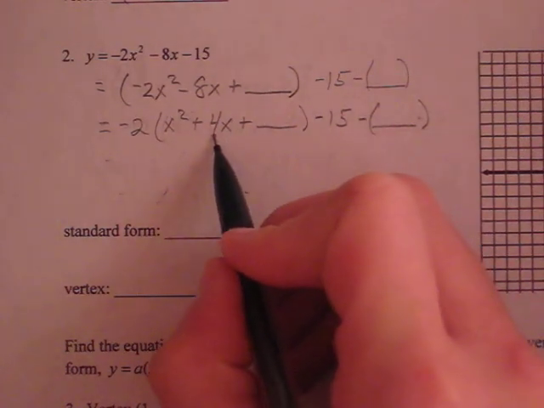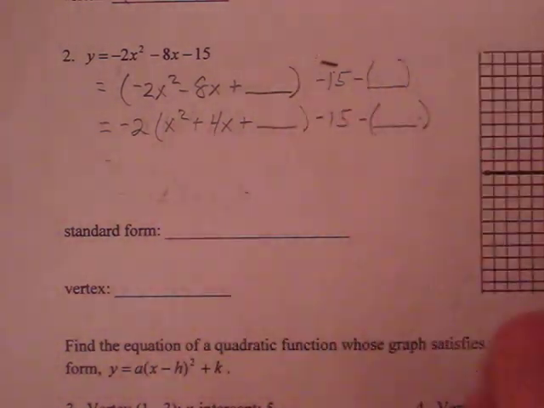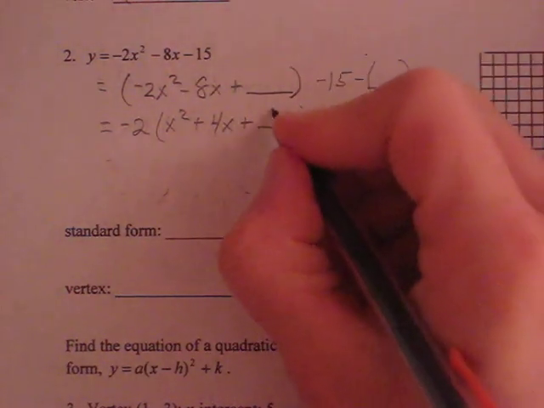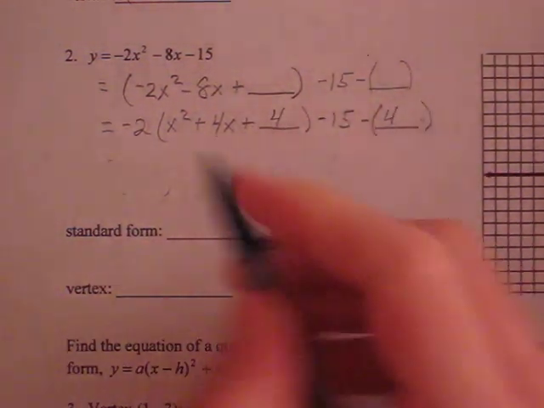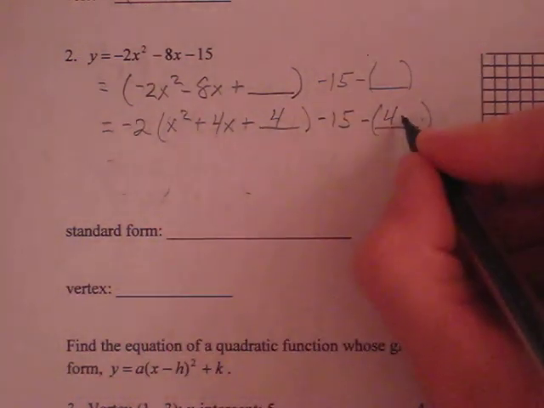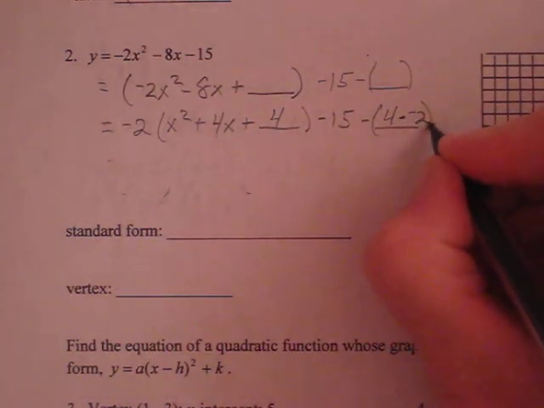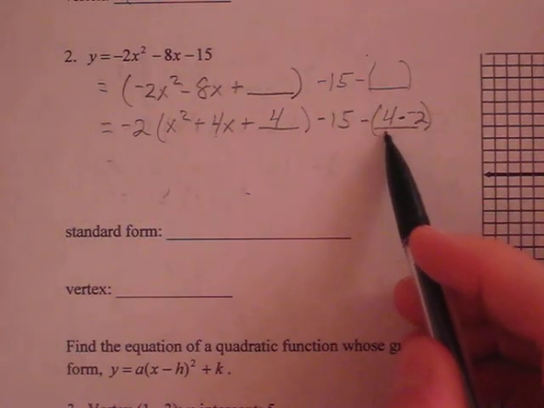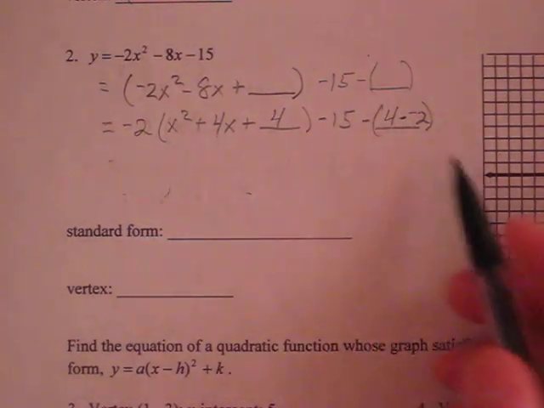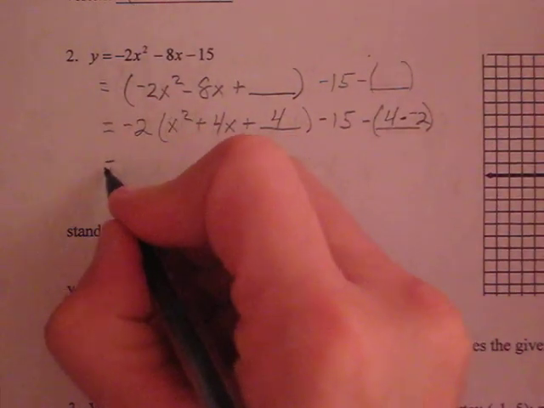So 4 divided by 2 is 2, and 2 squared is 4. Then, over here, I'm going to subtract the 4. However, I really added 8, so I have to multiply it by whatever I factored. So, since I factored out a -2, I still subtract 4, but in this case it's 4 times the -2, and that way we keep the whole equation equal.